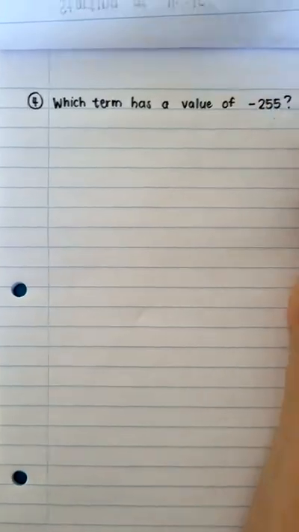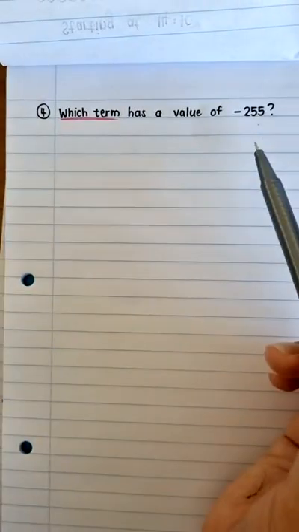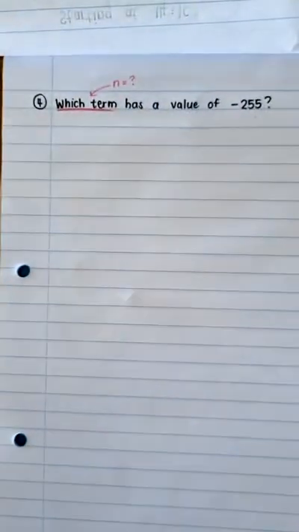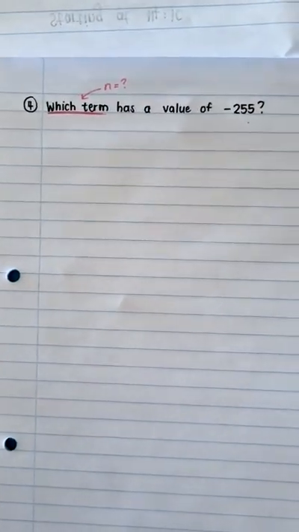It is now asking which term in this number pattern, obviously, has a value of negative 255. Okay, which term, in other words, which term number will be negative 255? Basically, they are asking us for n. What must n be? Term n? Term what will be negative 255?